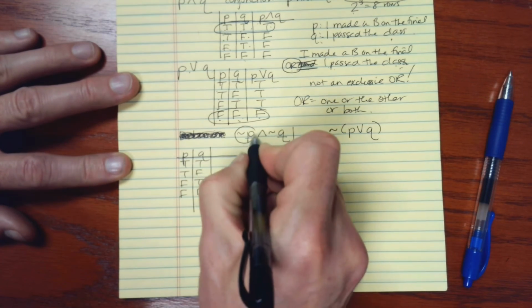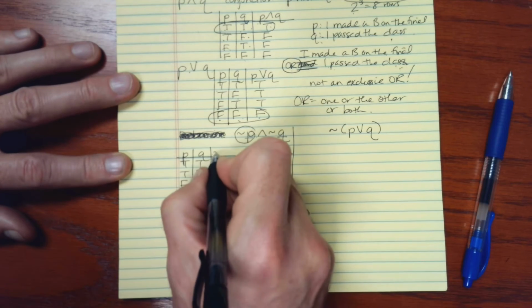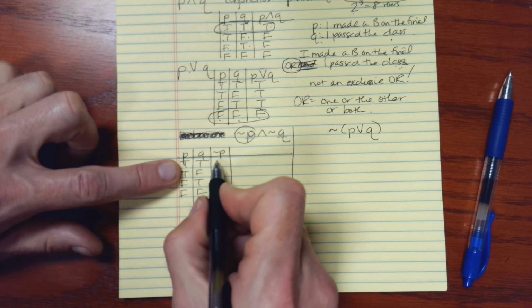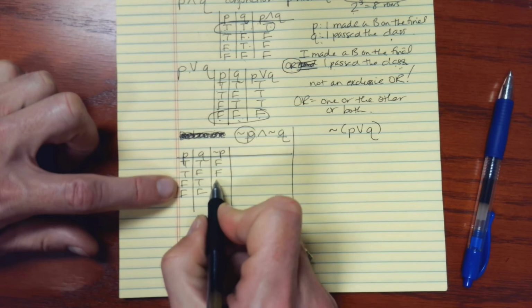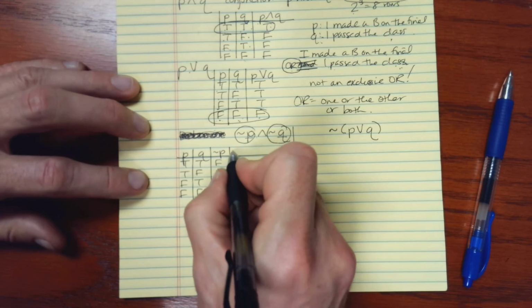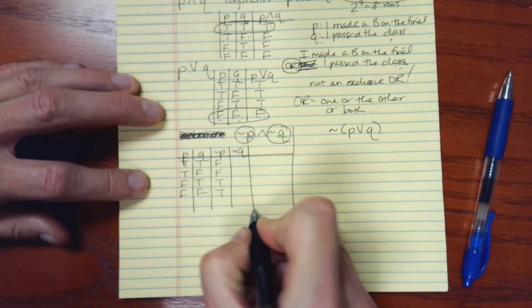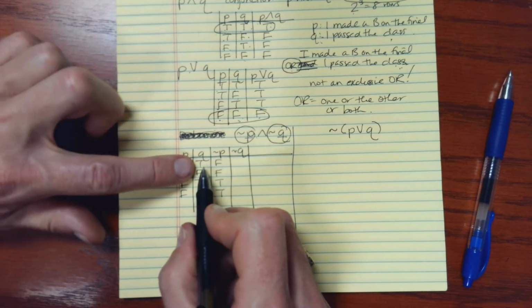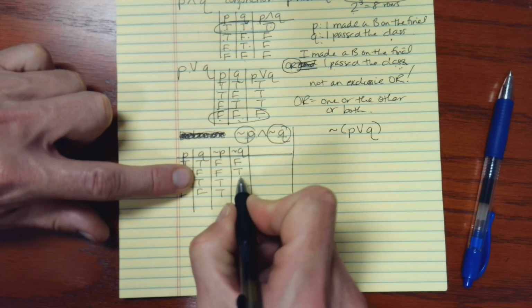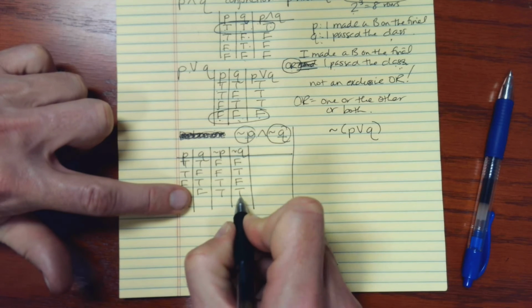And then I'm going to add columns. So I have a component here of not P. So I'm going to go ahead and add a column for that. It just reverses all the values of P. So this would be false, false, true, and true. I also need not Q. And so that will reverse the values of Q. So this would be false, true, false, and true.